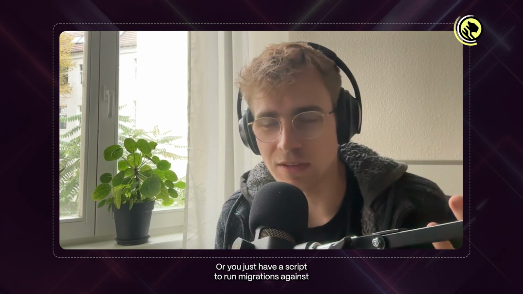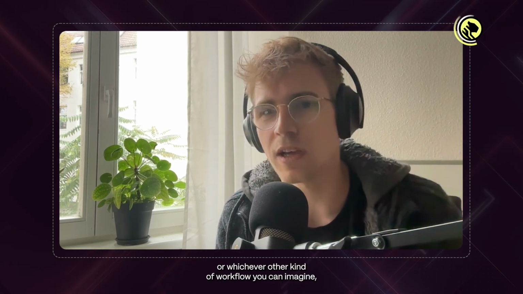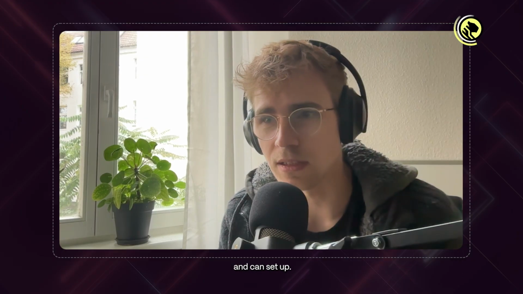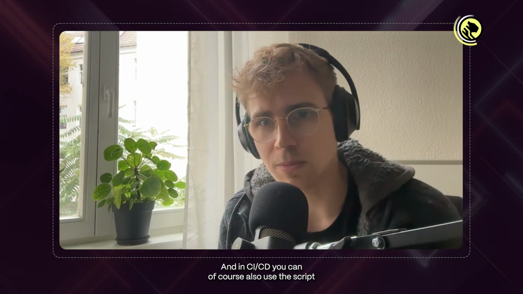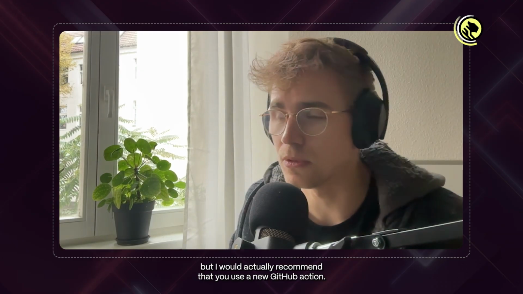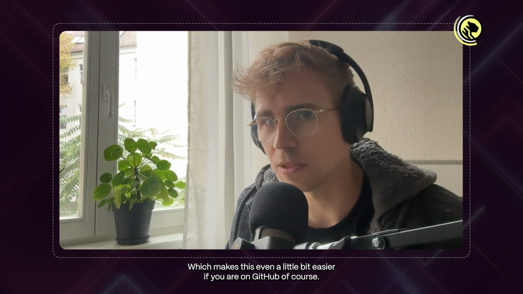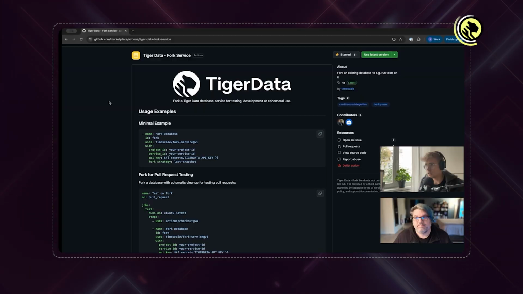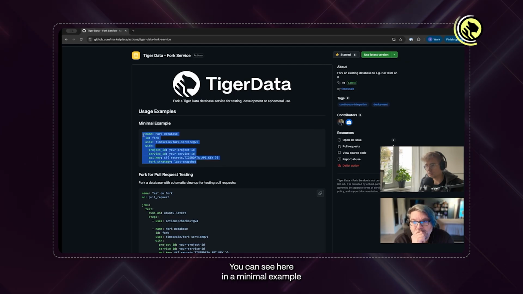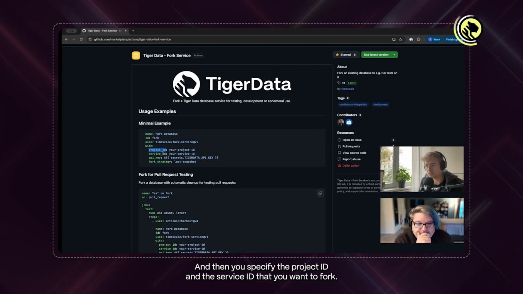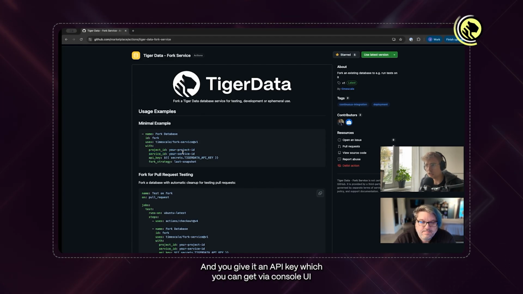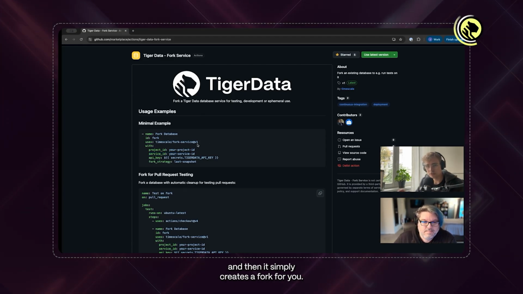Or you just have a script to run migrations against, or whichever other kind of workflow you can imagine and can set up. And in CI/CD, you can of course also use the script, but I would actually recommend that you use a new GitHub Action, which makes this even a little bit easier if you are on GitHub, of course. You can see here in a minimal example, you basically just use the timescale fork service action, and then you specify the project ID and the service ID that you want to fork, and you give it an API key, which you can get via our console UI, and then it simply creates the fork for you.